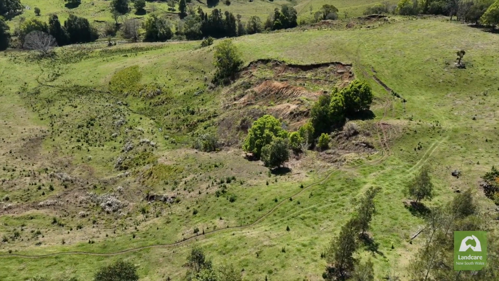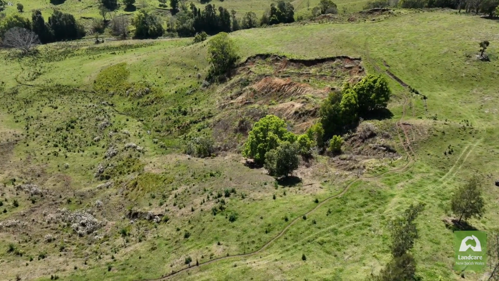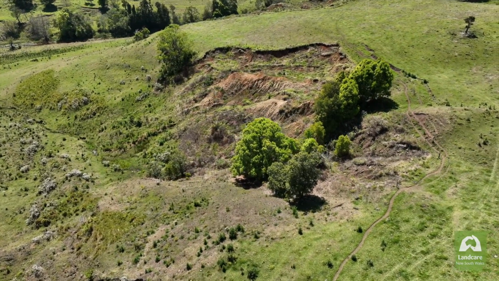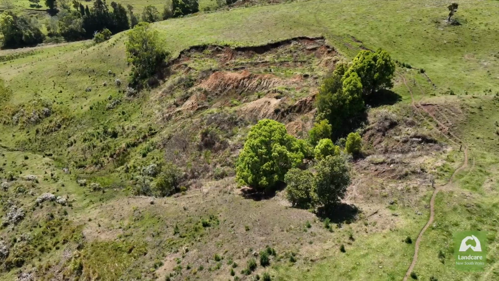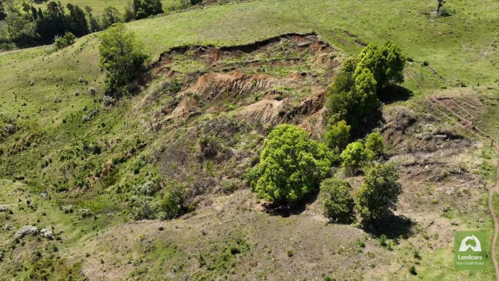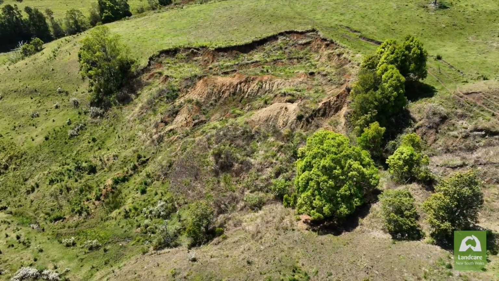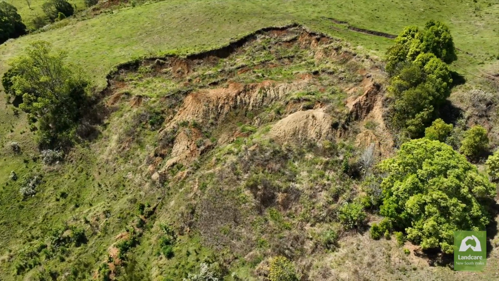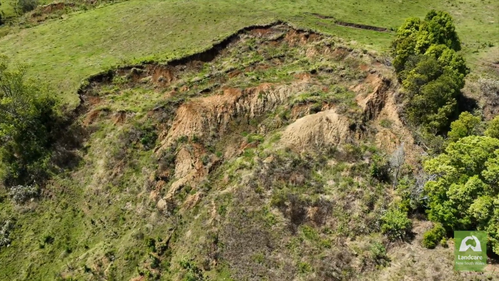So there's a range of things you can look for in your landscape that will tell you that there might be a risk, but you can also see where there have been previous landslips, and you can have a think about how you might deal with the risk factors that are going to contribute to that getting worse, or ways of repairing it.